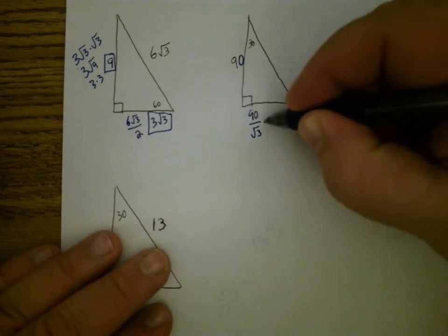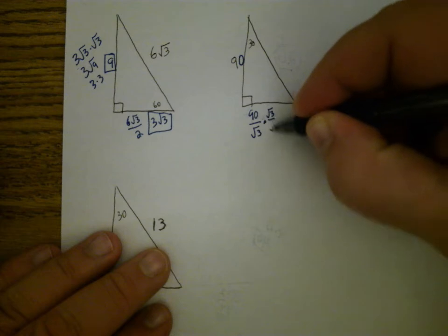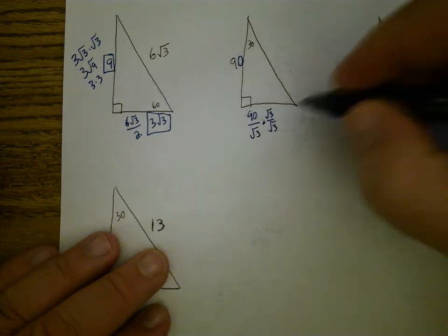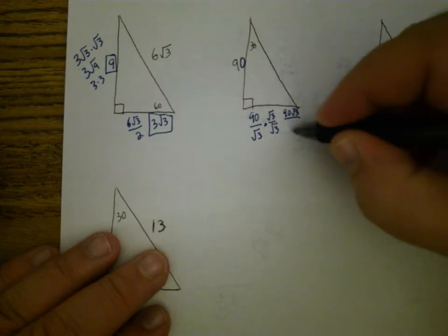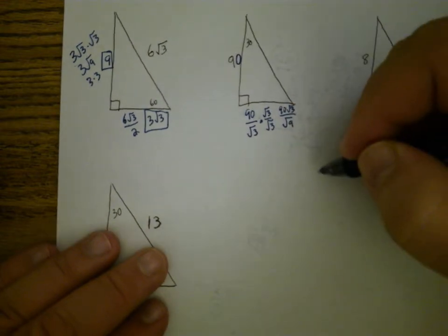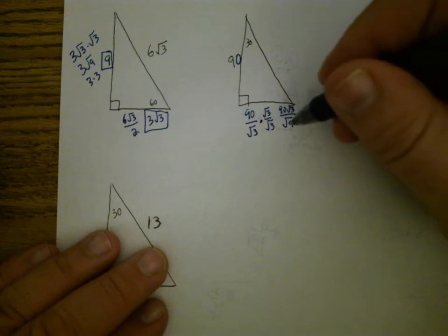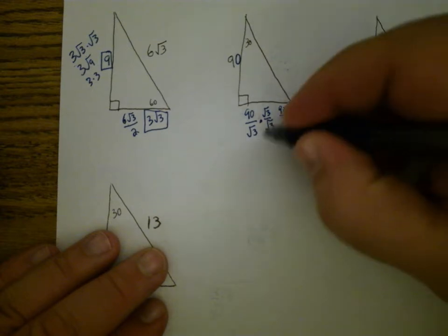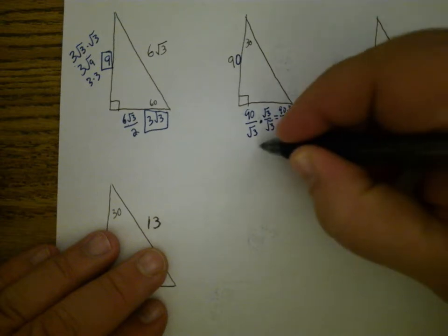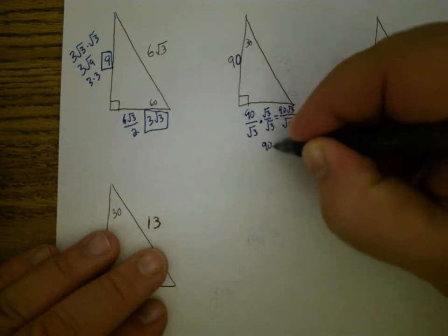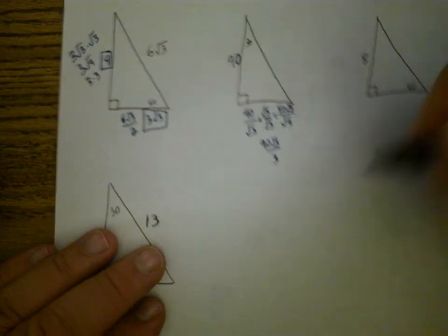So this is when we have to do the whole square root of 3 over square root of 3 trick. And that would make the top 90 on the square root of 3, and that would make the bottom the square root of 9. But we know the square root of 9 is 3. So now this is going to become 90 on the square root of 3 over 3.